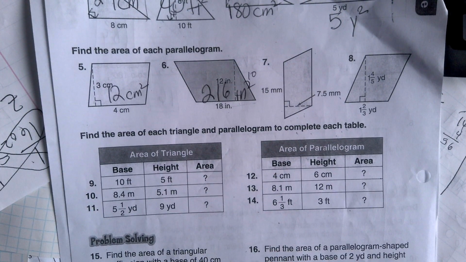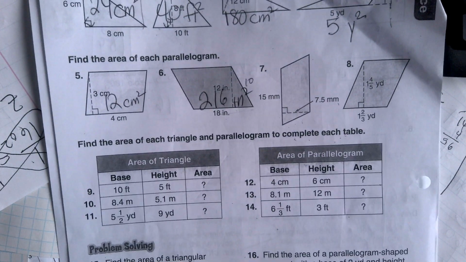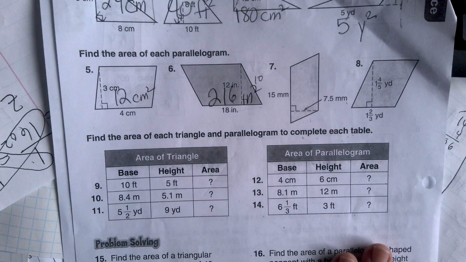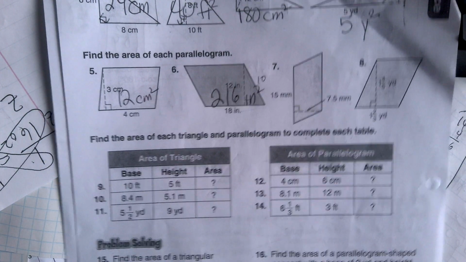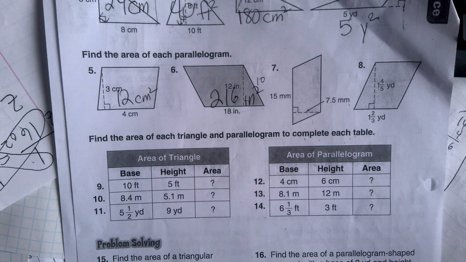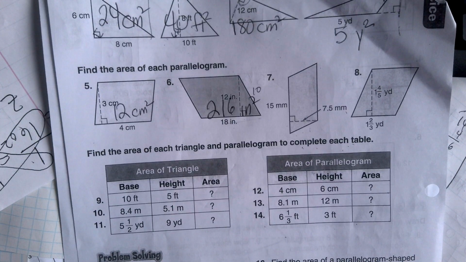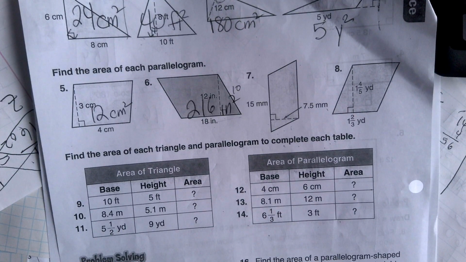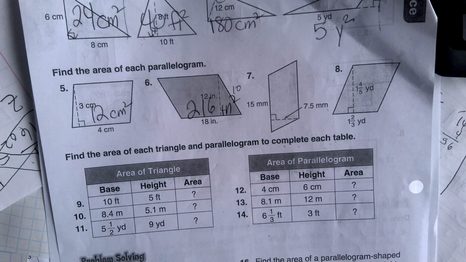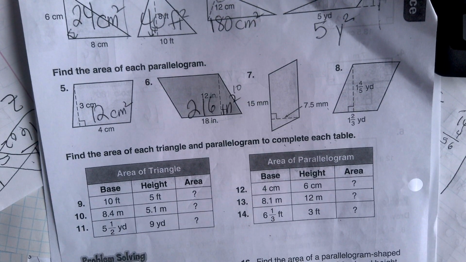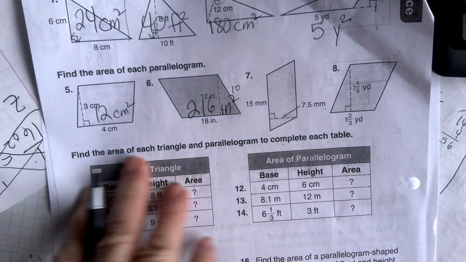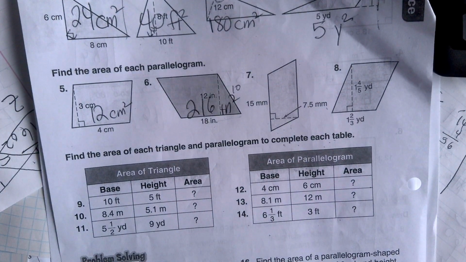And I'm not going to do the others, okay? Because it's just base times height, base times height, base times height. I do want to talk some more about this, but because of time, what we're going to do tomorrow, we're probably going to have the test if I can get it done. And then I'm going to pick up more of this on Friday because you need to know that.